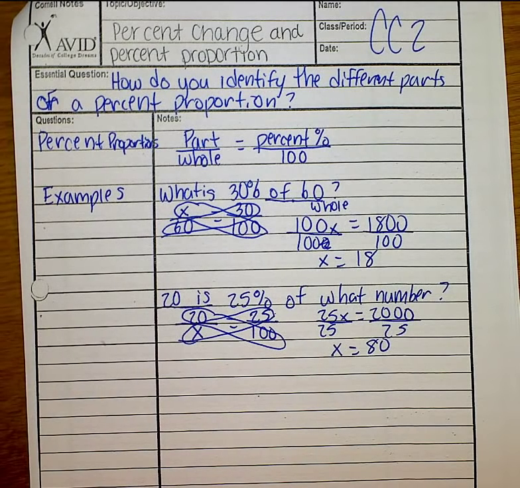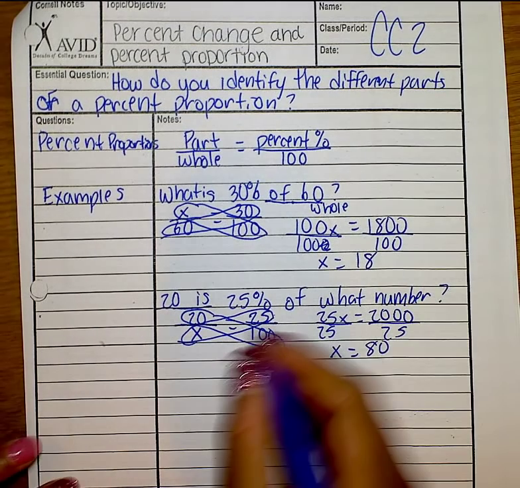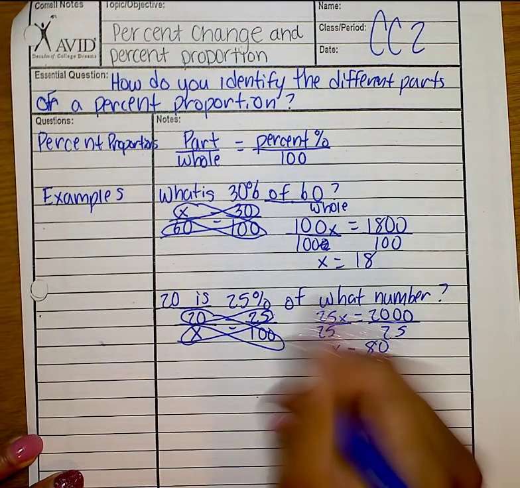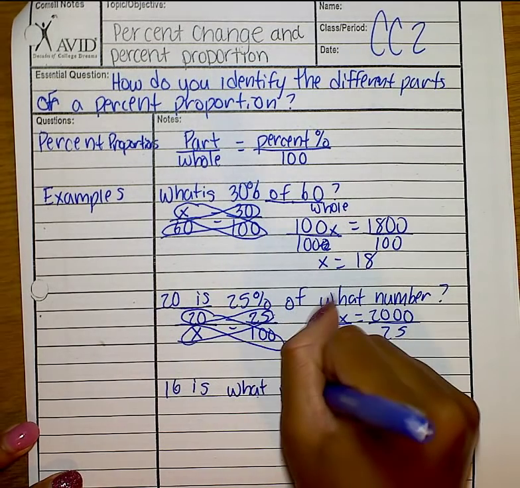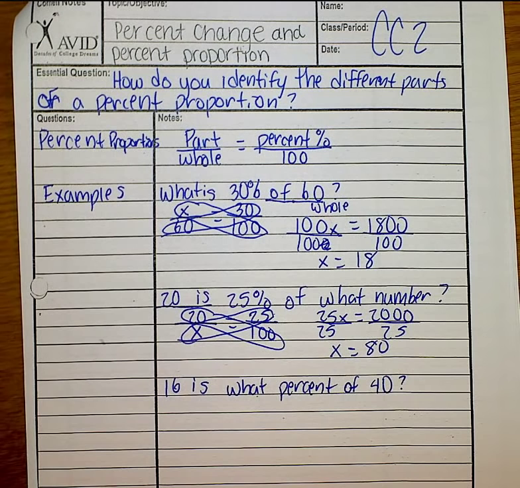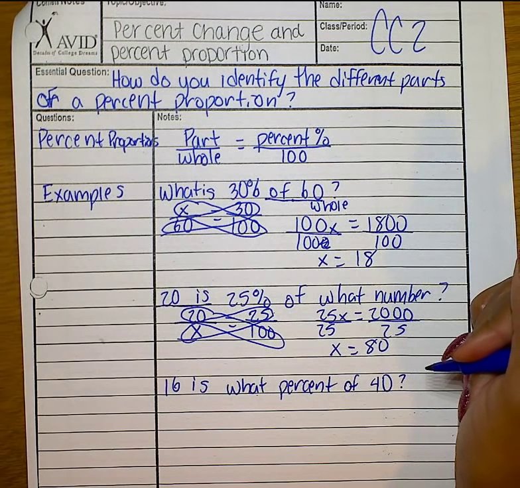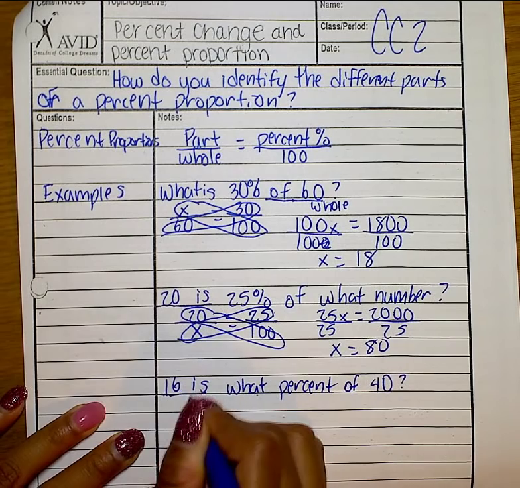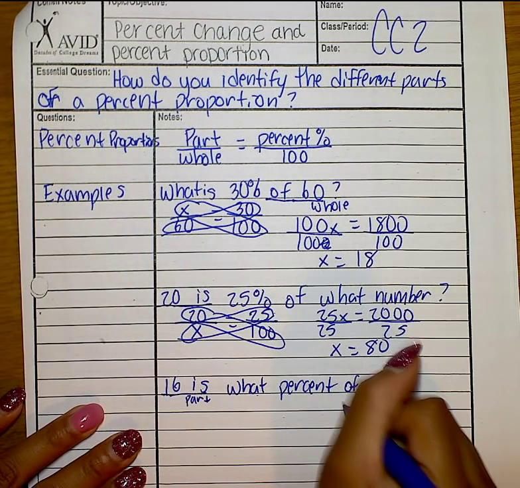So now we are going to talk about one more type of example. We've talked about an example where they didn't give you the part. We talked about an example where they didn't give you the whole. So now we're going to talk about one more type of example, and that is when they don't give you the percent. So now they're saying 16 is what percent of 40? So just like we did previously, we need to figure out which part of this sentence is our part and which is the whole. So remember, 16 is, that word is, is always going to be our part. And then this of 40 is always our whole.